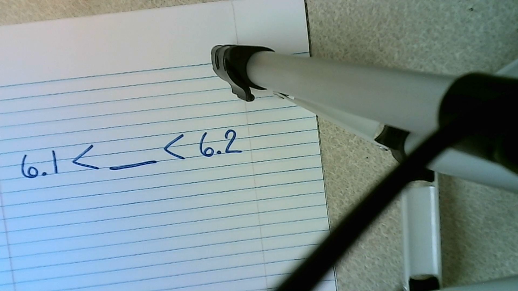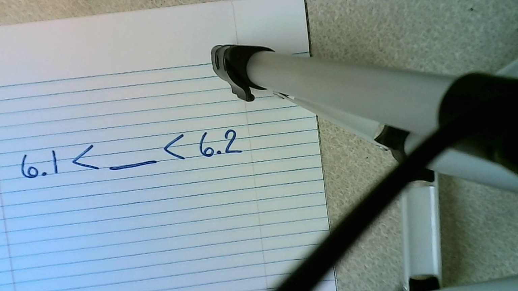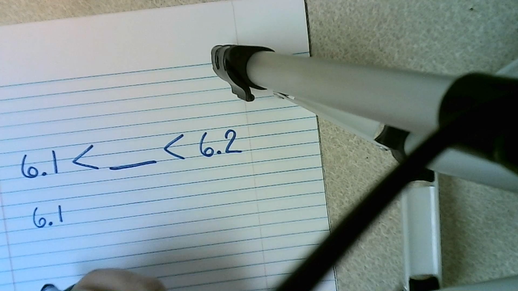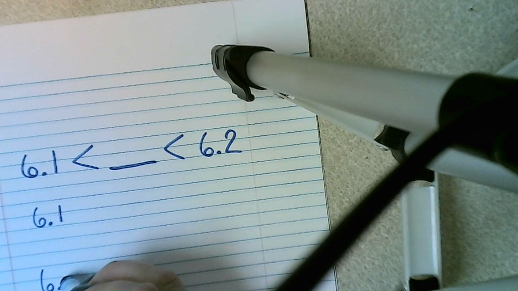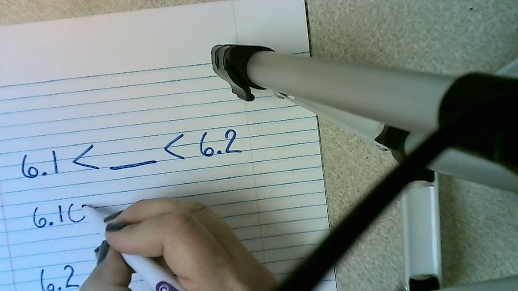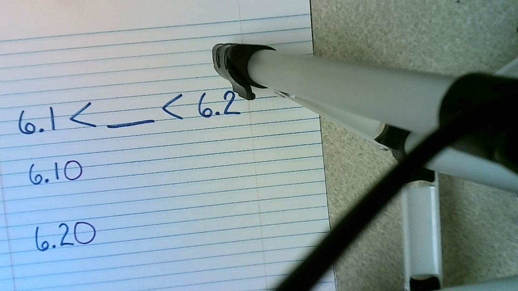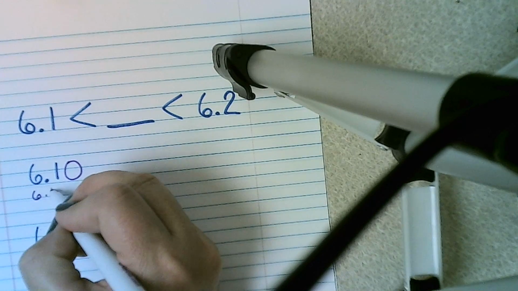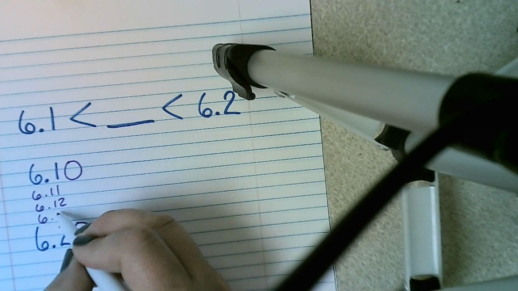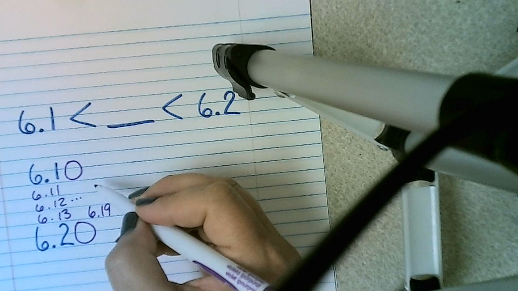And honestly, it looks like there's nothing there, but we tend to forget that we can have as many numbers after the decimal as you want. So if you made this 10 and 20, then that would allow you 6.11, 6.12, 6.13, all the way up to 6.19. All right.